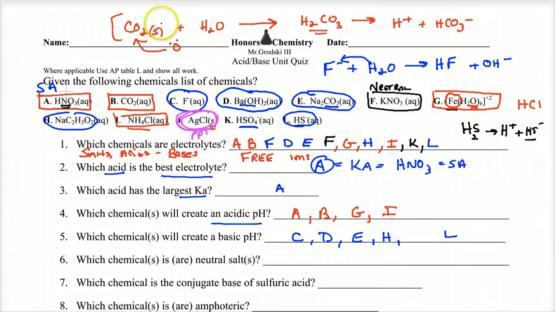Okay, which salts are neutral? They have conjugate acids and bases that come from strong acids and strong bases, which have no ability to go in reverse. So my neutral salts are my F, which is a KNO3. And KNO3 was a salt made from what? Potassium hydroxide plus nitric acid, HNO3. That made nitrate ion, terrible conjugate base, and the K plus, terrible conjugate acid, and that's what made the KNO3.